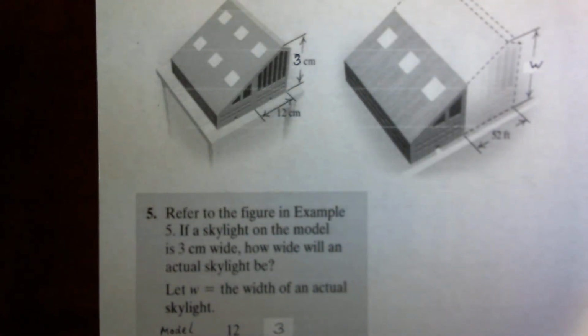So we cross multiply, 12W, or W times 12, equals 52 times 3. In other words, W would equal 13. So the width of an actual skylight will be 13 feet. And I might add that the model is measured in centimeters and the actual is measured in feet. So we have the correct units of measure.